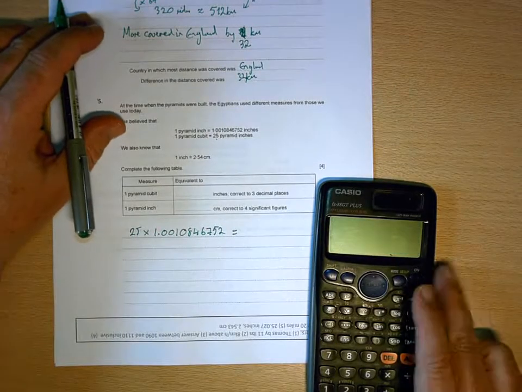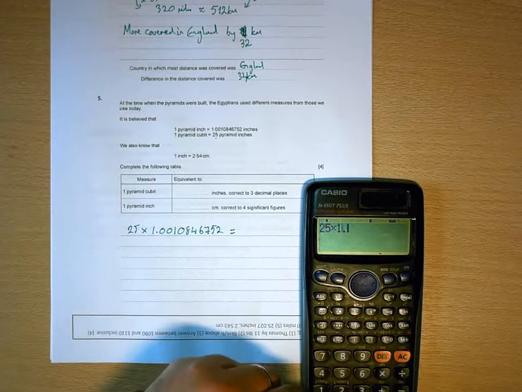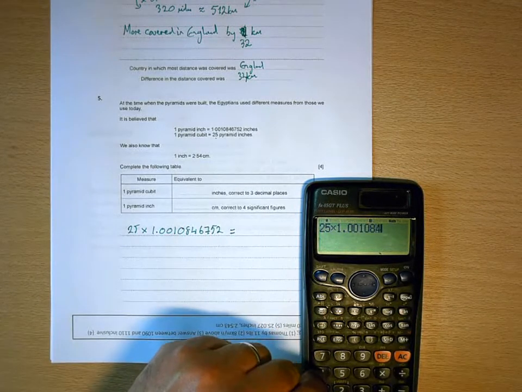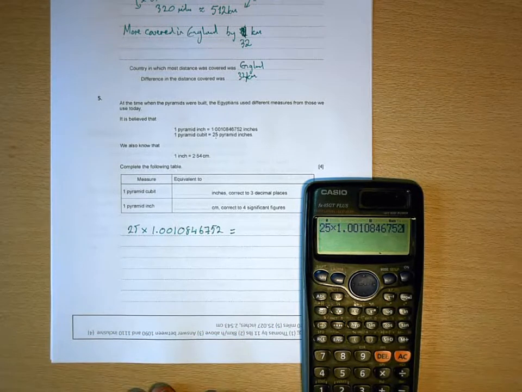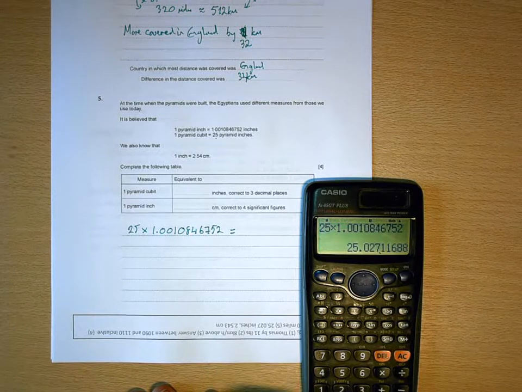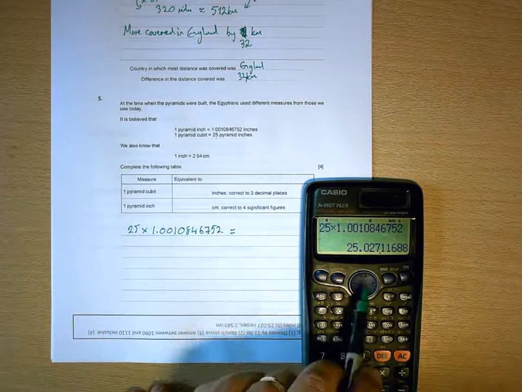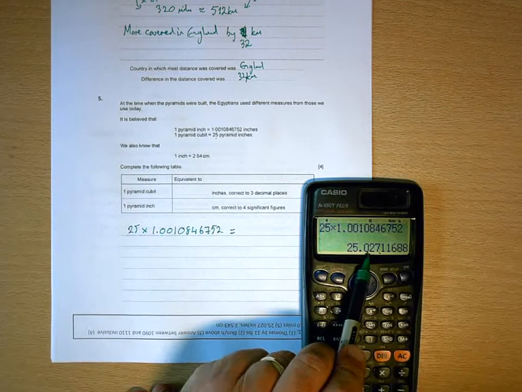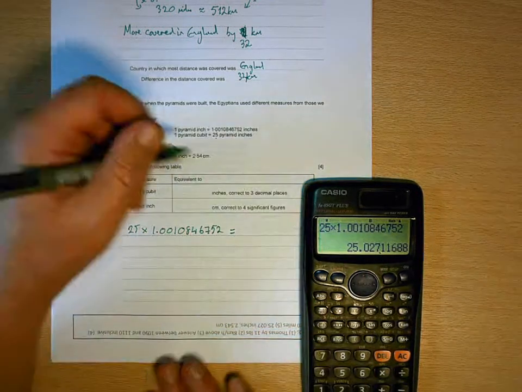So let's work out what that is. 25.02711... They want the answer to 3 decimal places. That's the first, that's the second, that's the third. The next one is less than 5, so it remains 25.027.